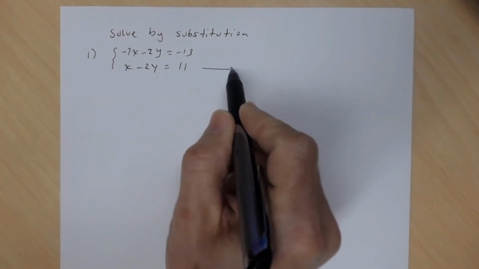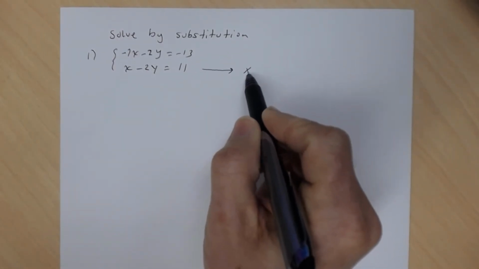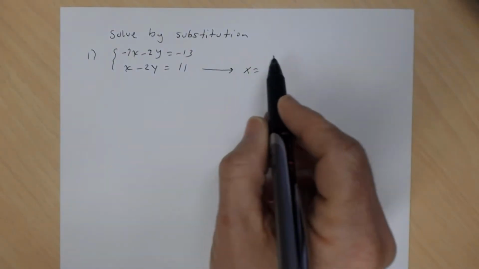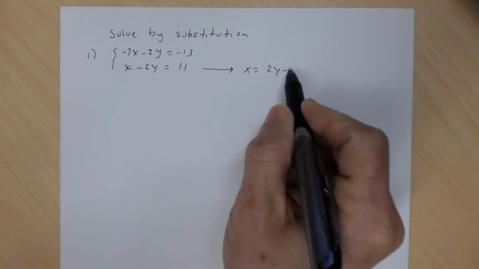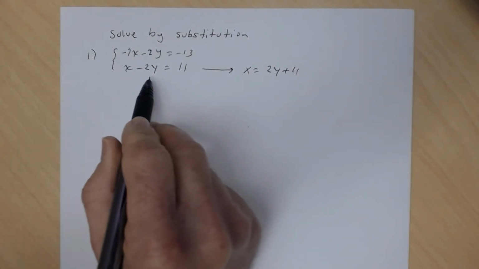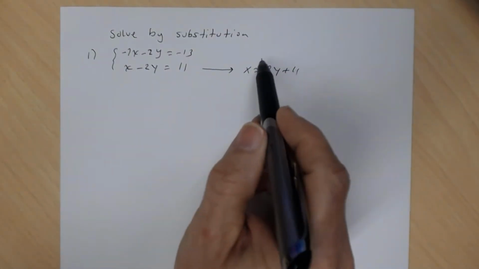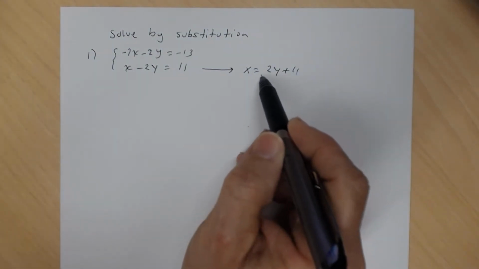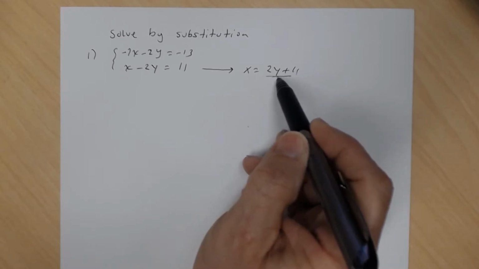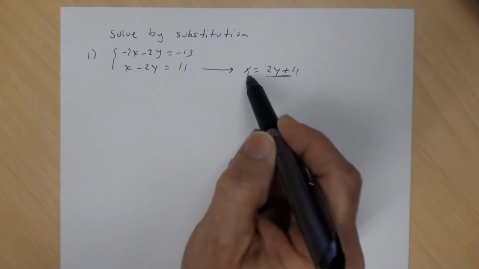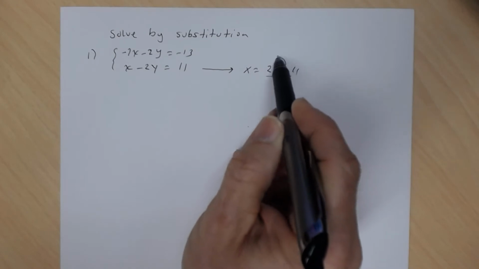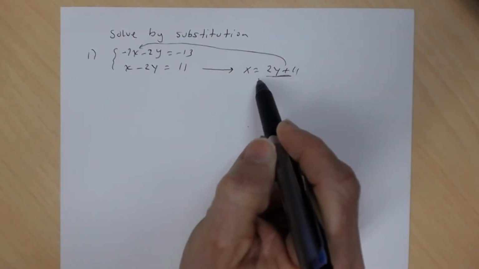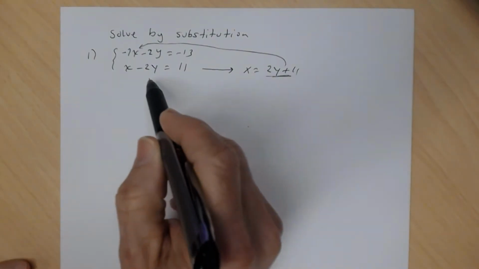So I'm going to solve for x here. Remember this is -2y, so I'm going to have to add 2y to both sides, and I get x equals 2y plus 11. The next step is to take this expression, 2y plus 11, which is equal to x, and substitute it into the other equation in place of x, because that's what x equals. So x equals 2y plus 11.